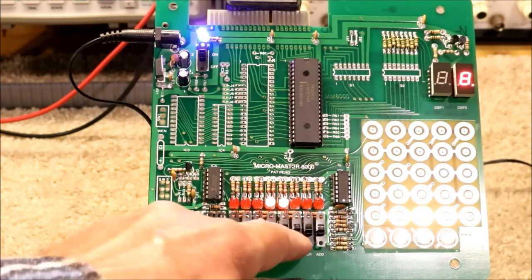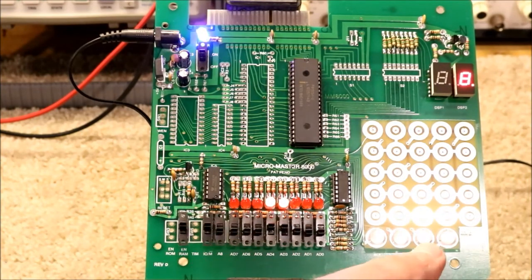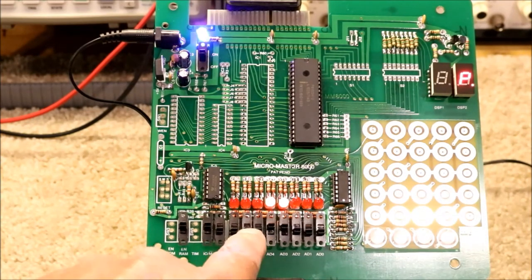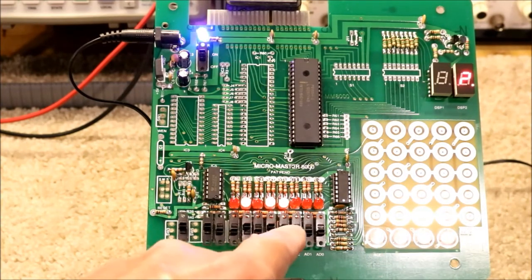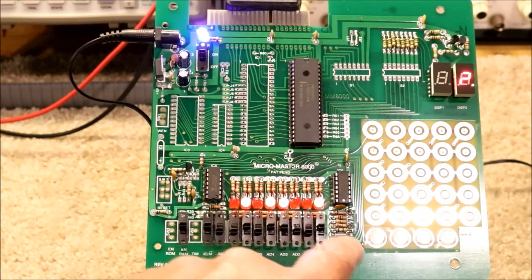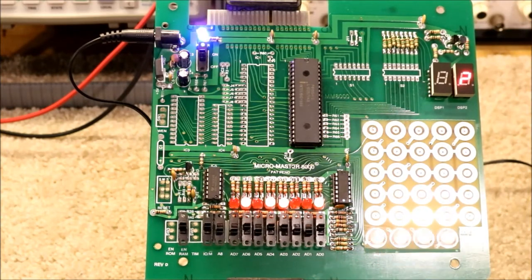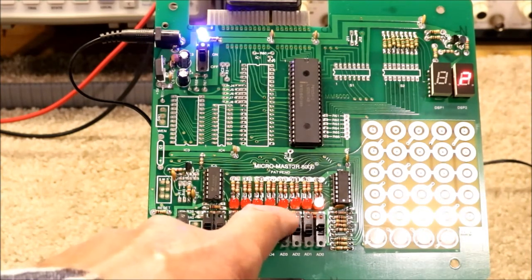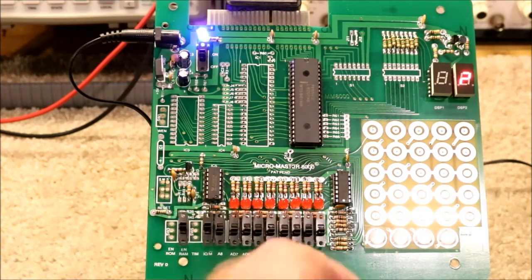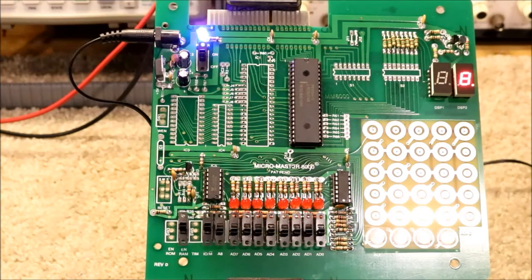For example, let's just write something random out there. Every time we write something different, the pattern of segments will change that's on the display. And you can see that the bit we just changed, if you look closely, was actually at the decimal point. Turning all of the bits off, or 0, lights up all the segments on the display.